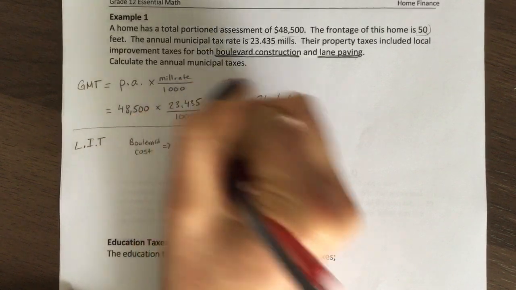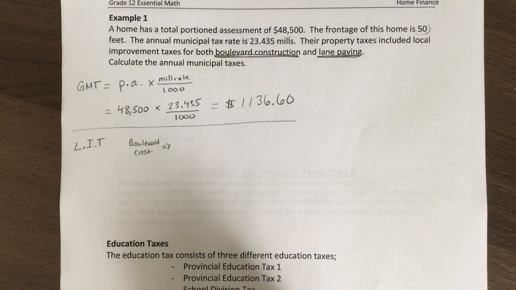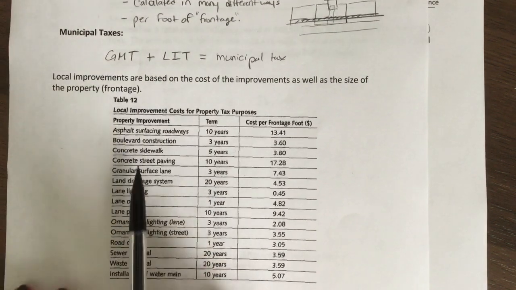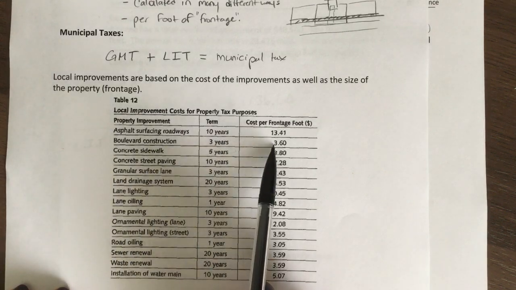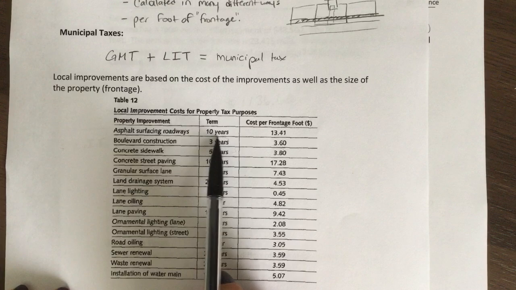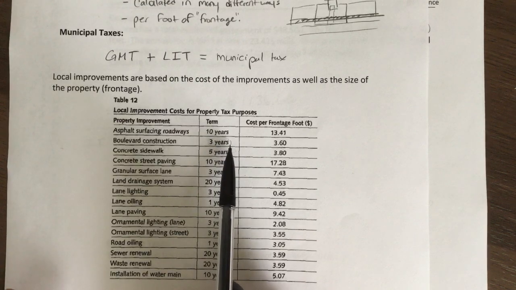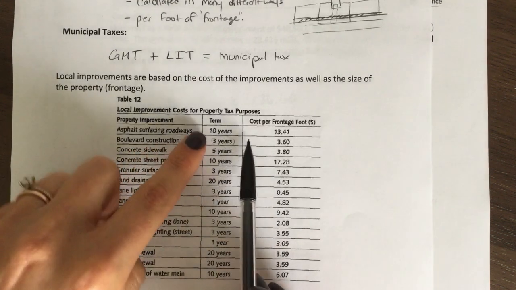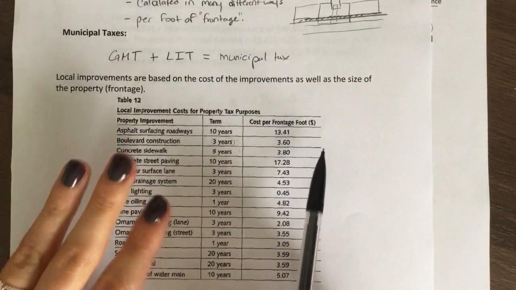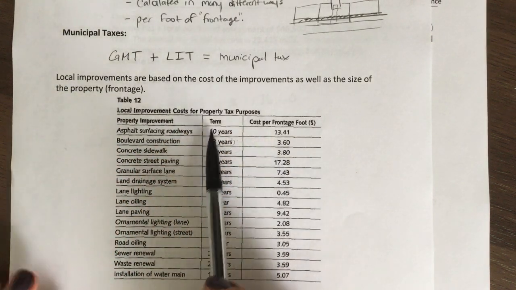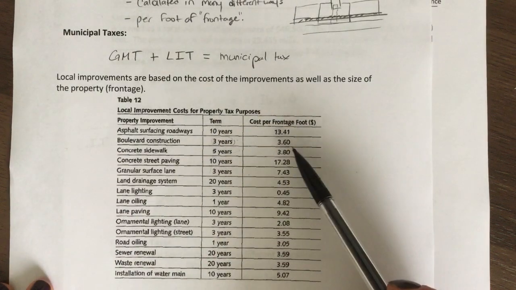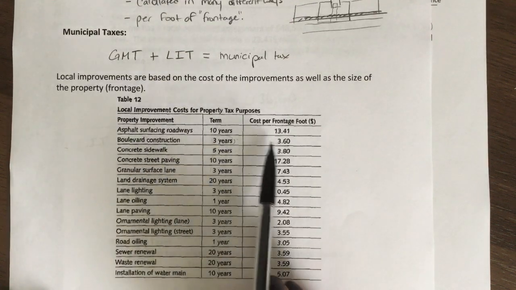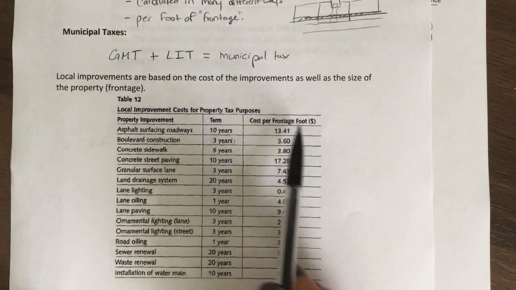Costs. So let's take a look at how much it costs to do boulevard construction from our sheet, from our table 12 here. So you look under boulevard construction, there it is. It's $3.60. Now don't worry about the 3-year term right now. We're calculating how much it's going to cost for this year alone. So we don't need to calculate all 3 years. We just need to calculate the cost for this 1 year that we're paying taxes. So you're kind of going to ignore this for now. This is just to tell you how many years in a row you're going to be paying that amount. So boulevard construction is $3.60 per foot.